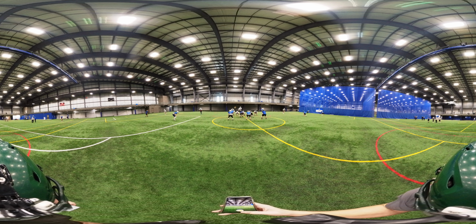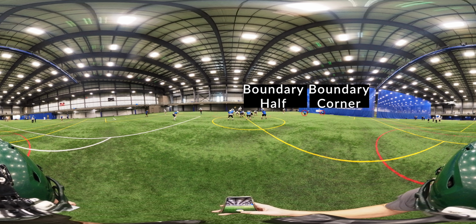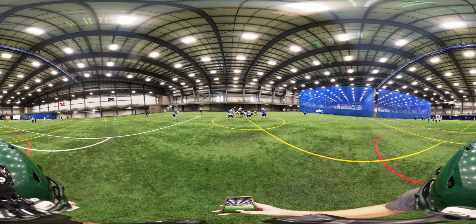To the left, you can see the field corner and field half on the strong side. To the right, you can see the boundary corner and the boundary half on the weak side. When we're on a hash mark, the wide side of the field is what we call field, and the short side, closer to the sidelines, is what we call boundary.